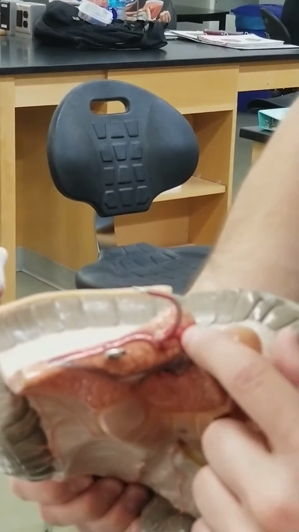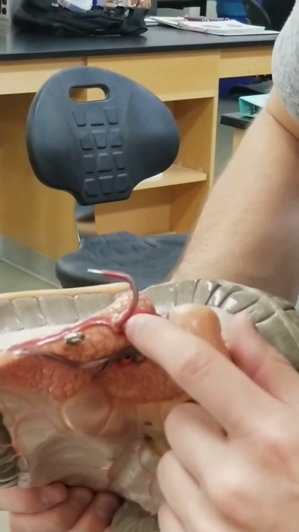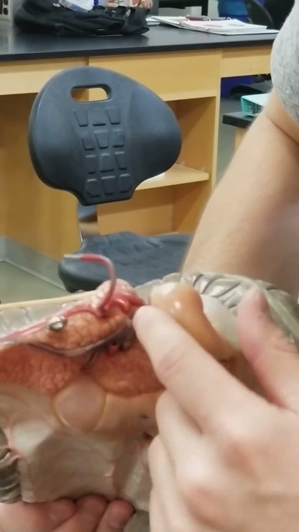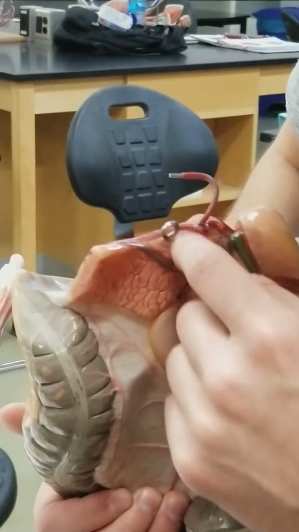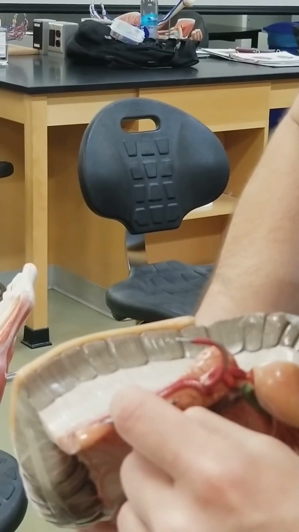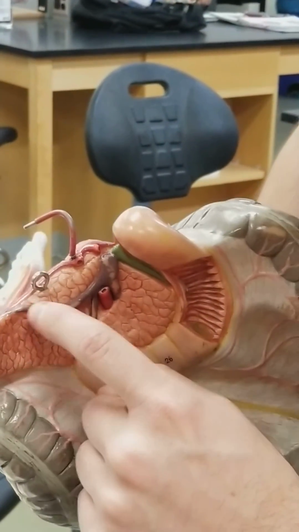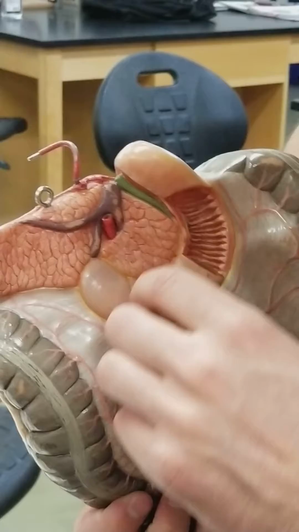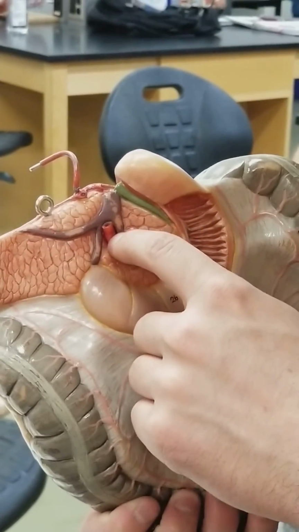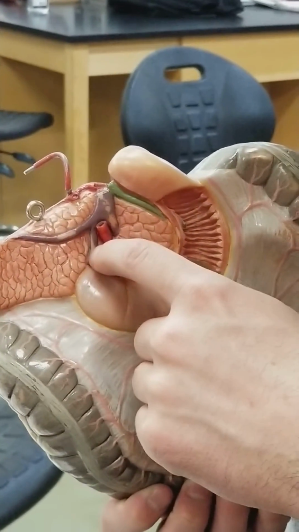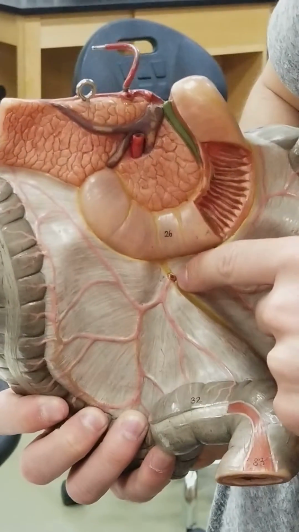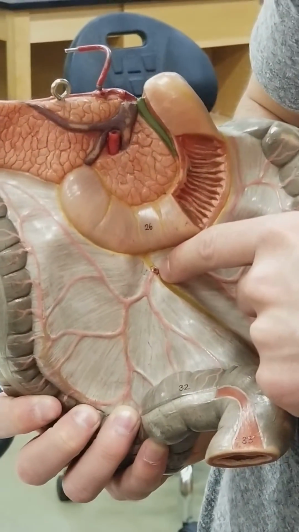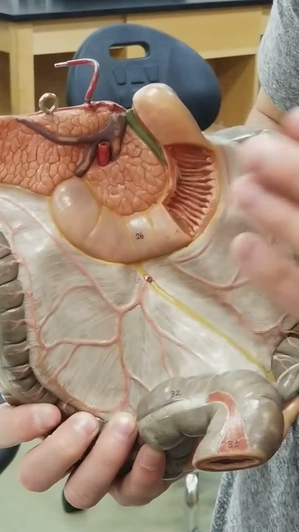These little tops right here are the common hepatic artery. Then coming off, this little sprout is the gastric artery. We have the splenic artery up here, the splenic vein right there, the superior mesenteric artery, superior mesenteric vein, inferior mesenteric artery is that little red dot right there. And that is it on this.